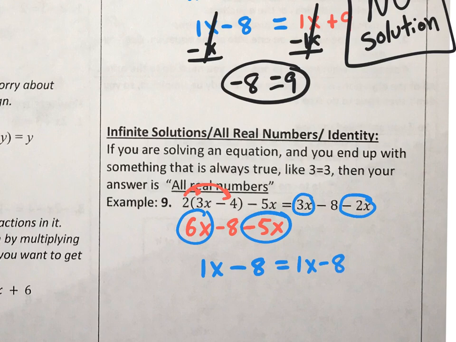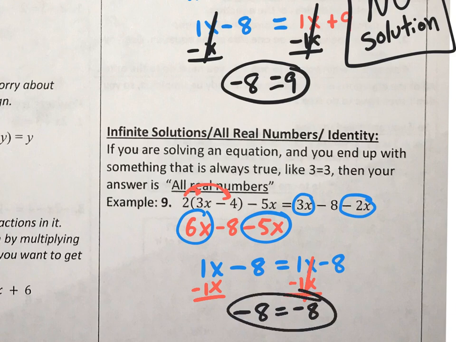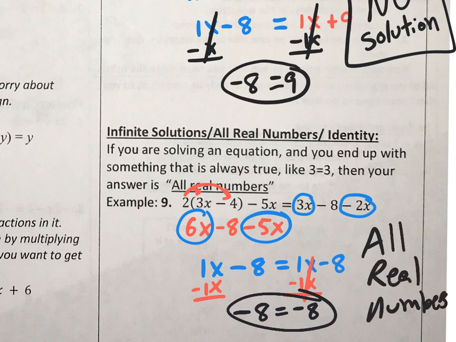And as you can see, you have the left side identical to the right side. So at this point, you could just stop. But even if you didn't see it, and you're like, okay, I need to get x's to one side, if you get rid of this 1x, and what you do to one side, you do to the other, you do end up with something that's always true. Negative 8 equals negative 8. That's always true. So if it's always true, you say all real numbers. An abbreviation for that would be x equals that weird looking R, all real numbers.